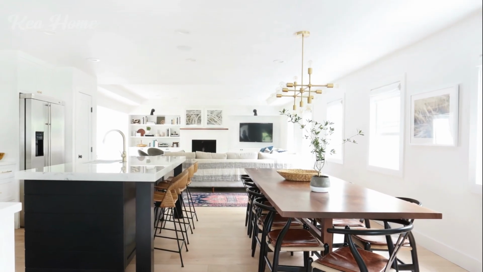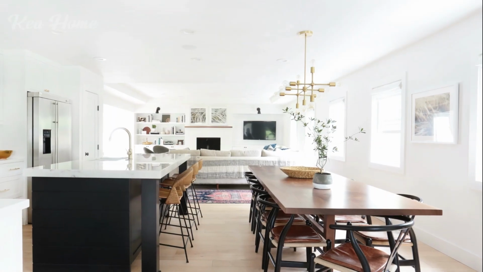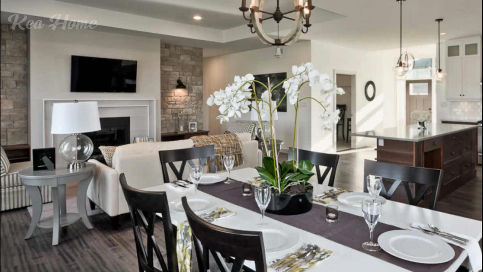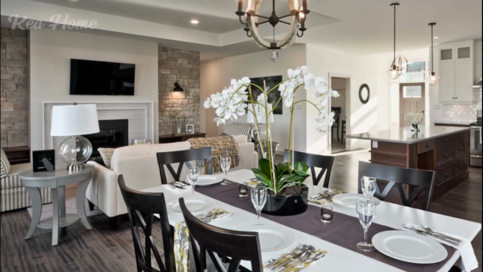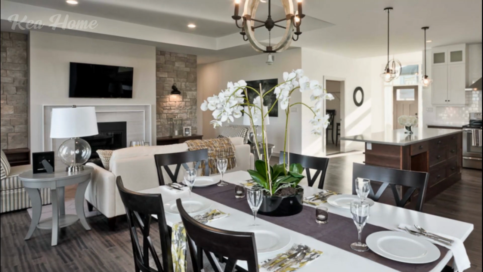One option is to use a large piece of artwork or a statement wall hanging. Another option is to create a feature wall, such as a wall with a bold paint color or a unique wallpaper pattern.